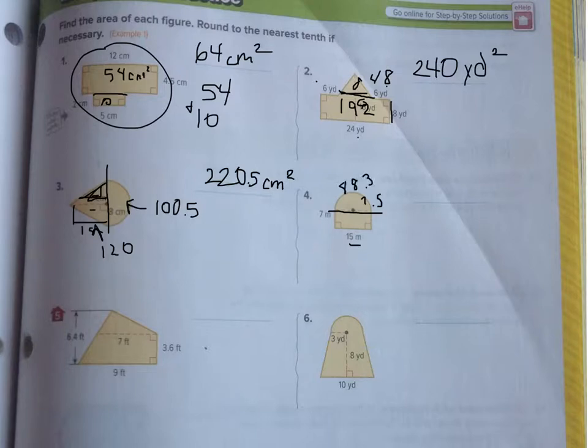88.3. And then find the area of our rectangle down below, which would be 7 times 15, which will get us 105. And then add those two together to get a total of 193.3 meters squared.